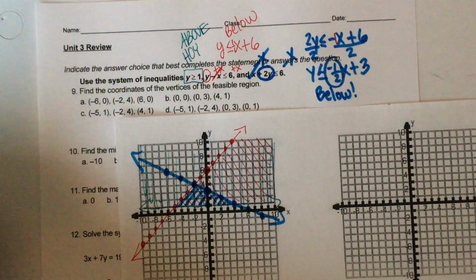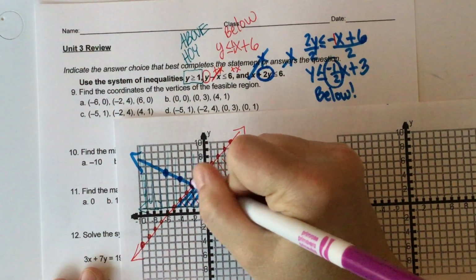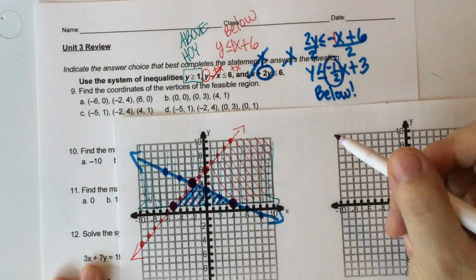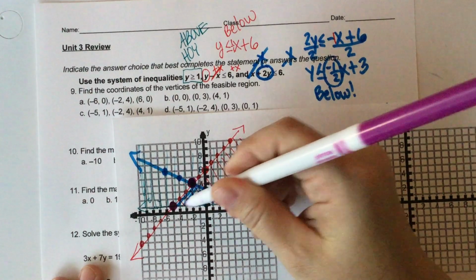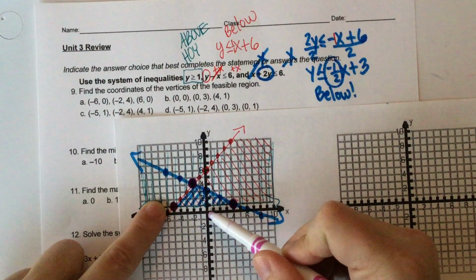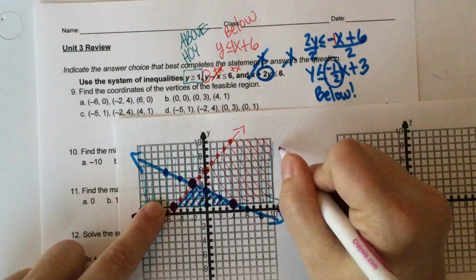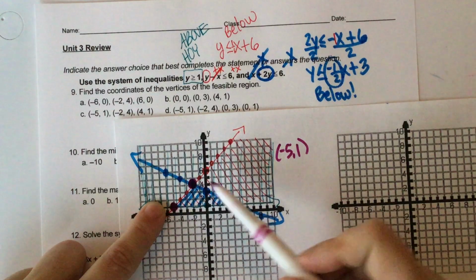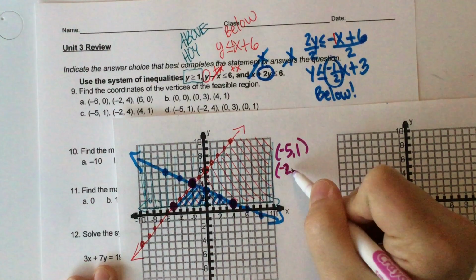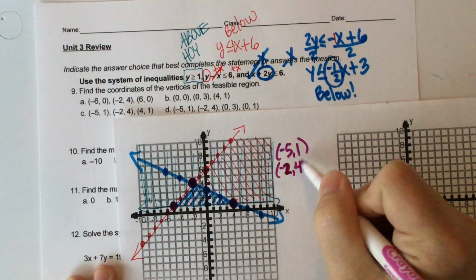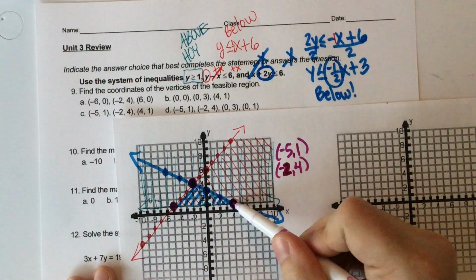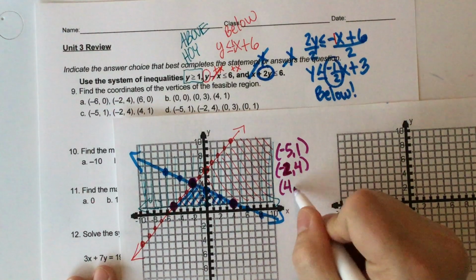And then I have to find the vertices that close those 3 colors in, which is this guy, and this guy. So these are the 3 points that close in the 3 overlapping colors. So this point, you go left 5 and up 1, so that's negative 5, 1. This point, you go left 2 and up 4, so that's negative 2, 4. And this point, you go right 4 and up 1, so that's the point 4, 1.